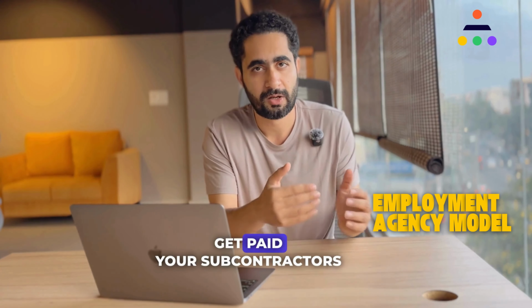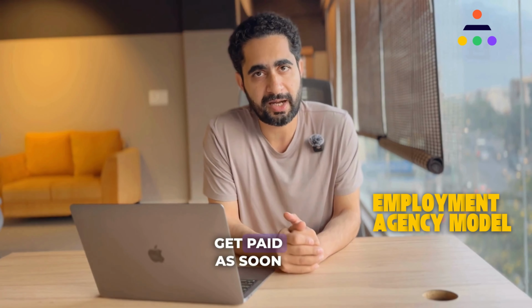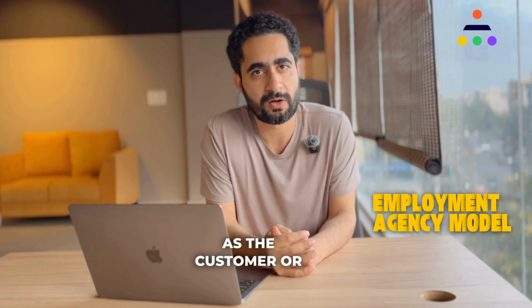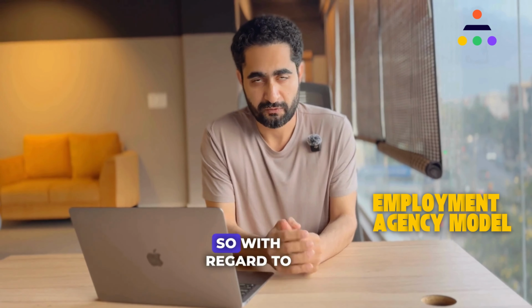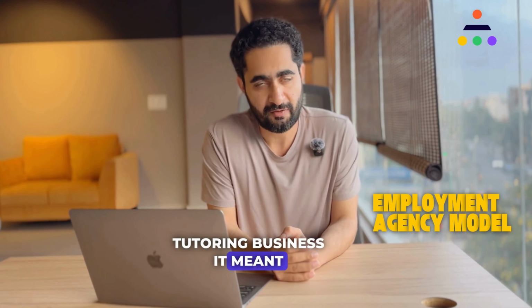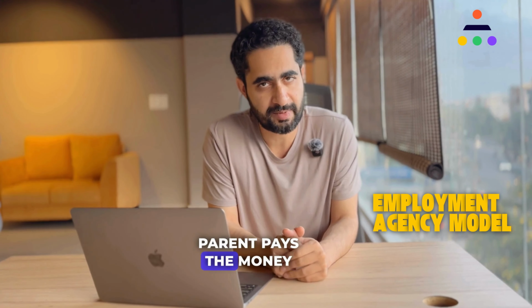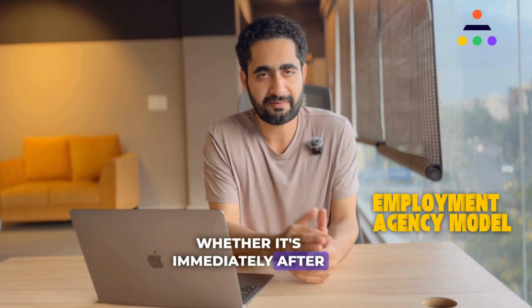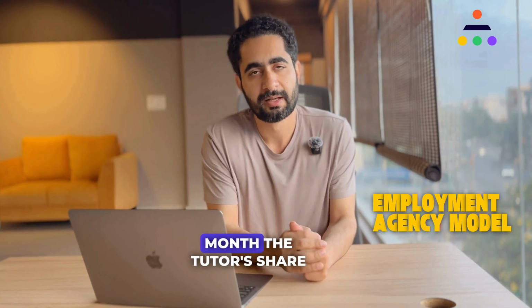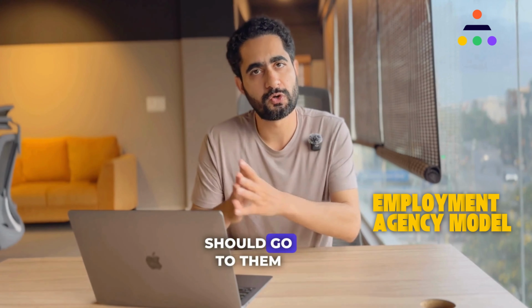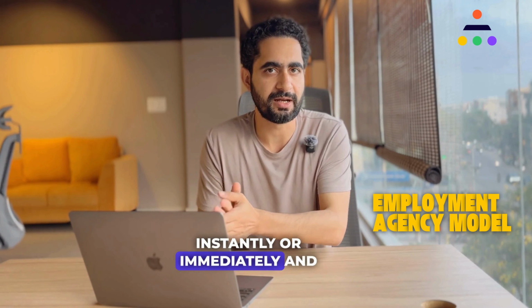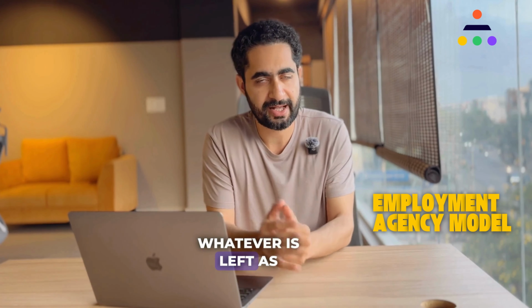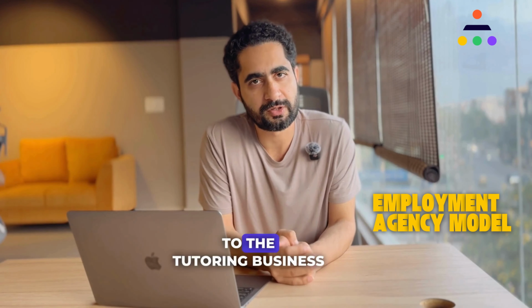Your subcontractors get paid as soon as the customer or the client pays you. So with regard to a tutoring business, it meant as soon as the parent pays the money, whether it's immediately after the session or towards the end of the month, the tutor share should go to them immediately, and whatever is left as your commission goes to the tutoring business.